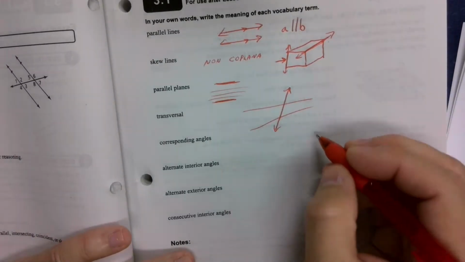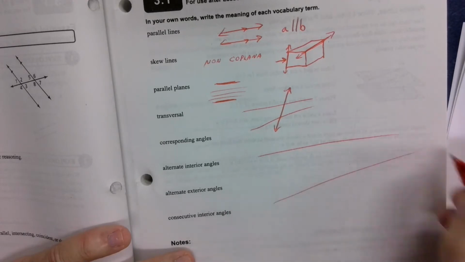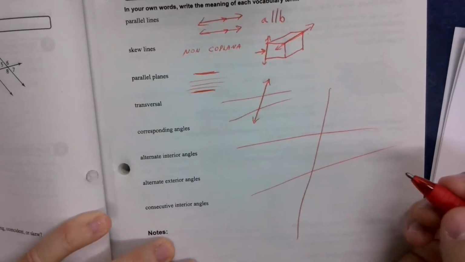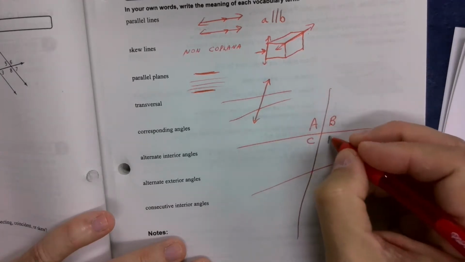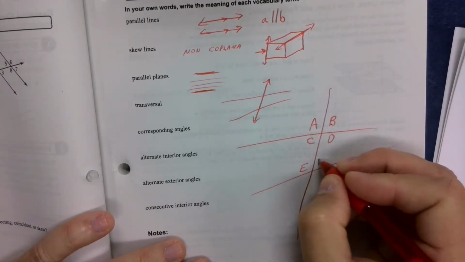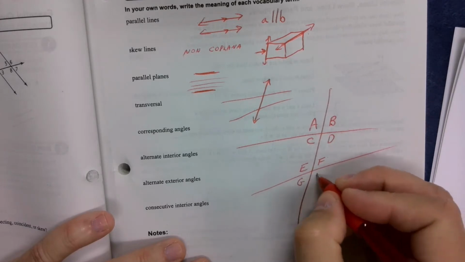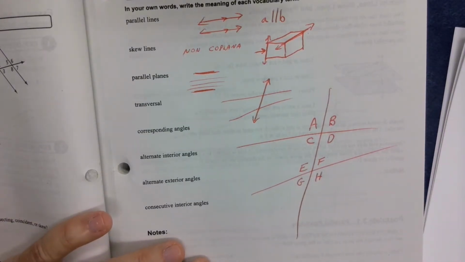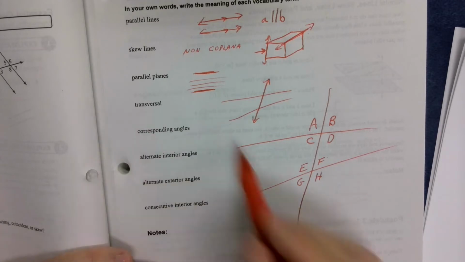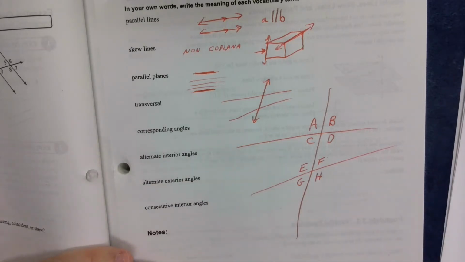So what I'm going to do right now is give you two lines just like this. We'll call these angle A, angle B, angle C, angle D, angle E, angle F, angle G, and angle H. If you put your letters in there, make sure your letters are in the same place as my letters. Okay, so now we're going to talk about what all of these things are.